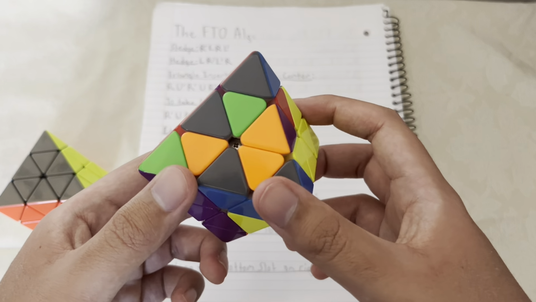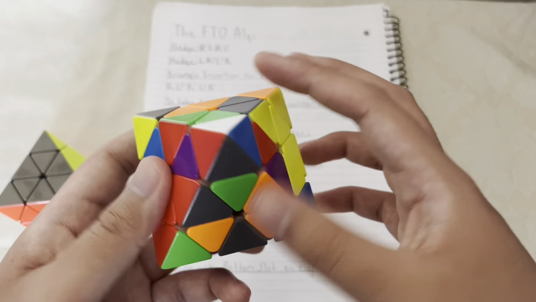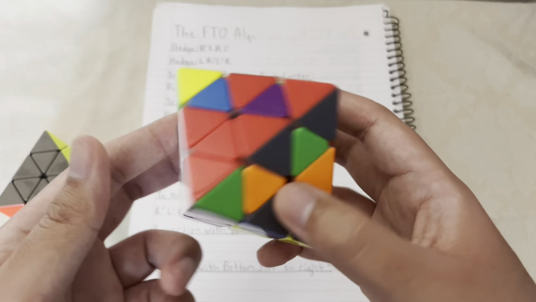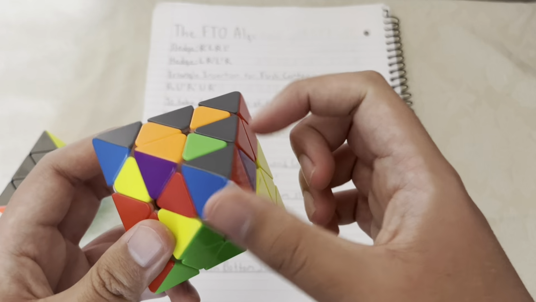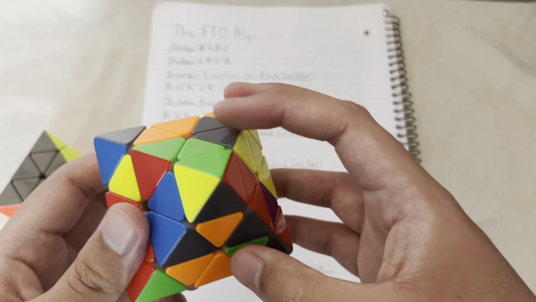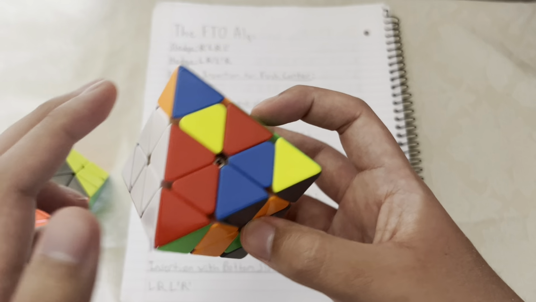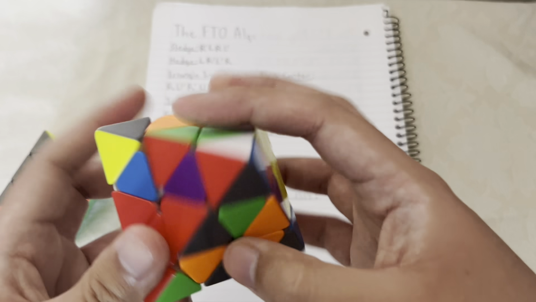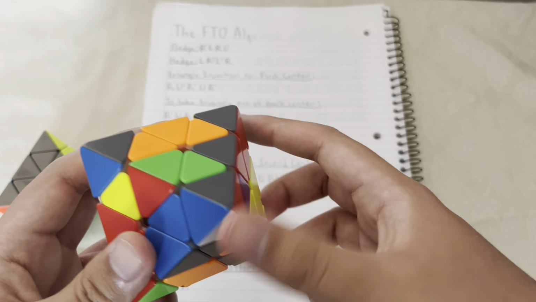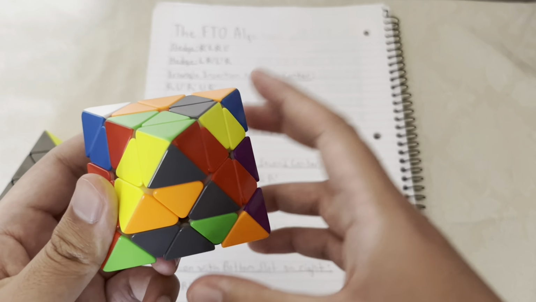Now let's say we have the red edge over here instead of somewhere else. We can simply take this out by doing something similar to what we did on the white center. We just move this on the right layer. Also notice how I'm using wide R moves and R moves, because we're trying our best to not disturb this first block here. So to move this red edge out, we move it in the R layer, take it out like that, then put blue back in, and then put red down.